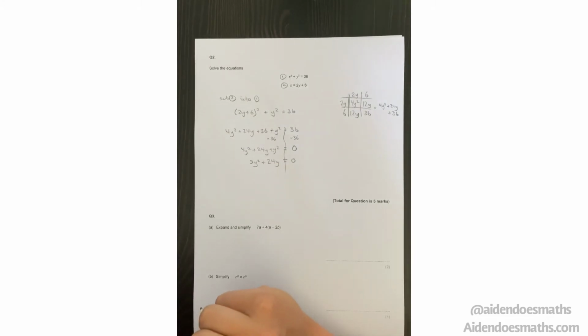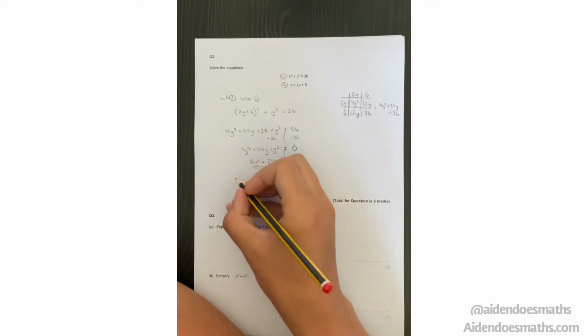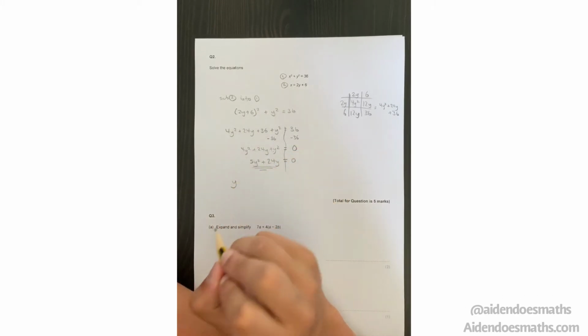Okay. Now we haven't fully solved them. Okay, we've got a quadratic equation now, but what can we do to this to be able to solve? Now, first of all, we can try and factorise this equation here. Okay, they've both got a y in common, that's it.